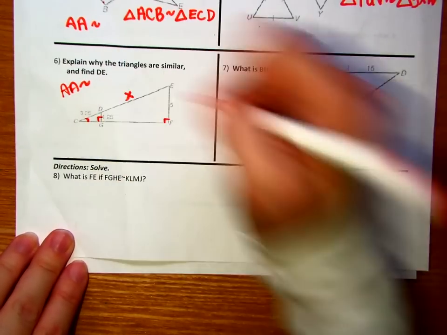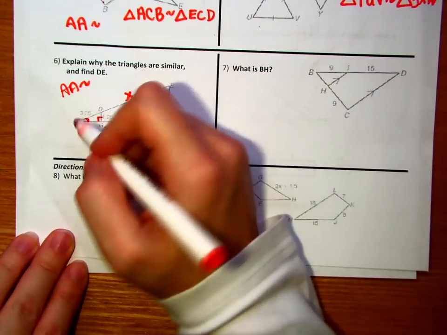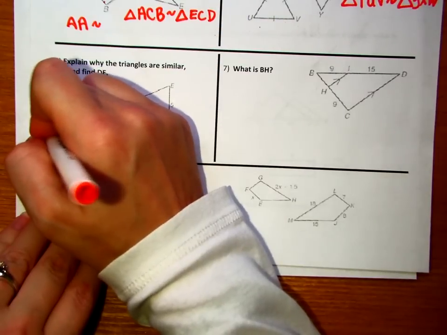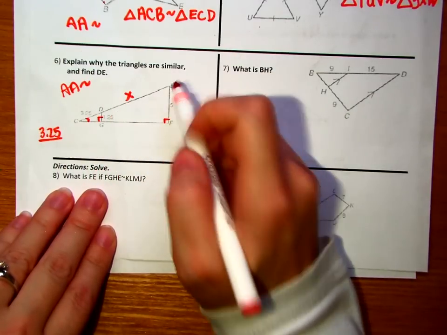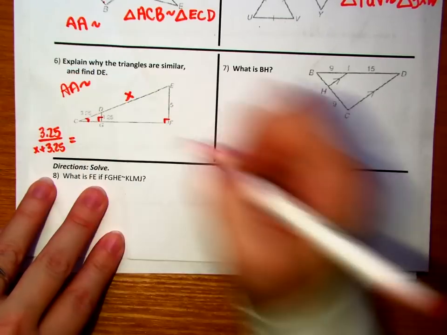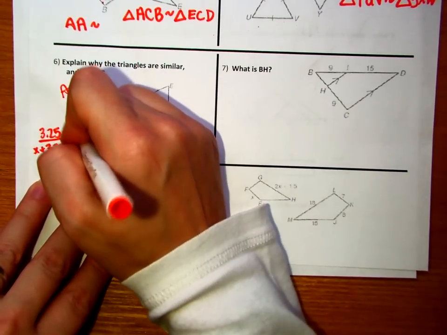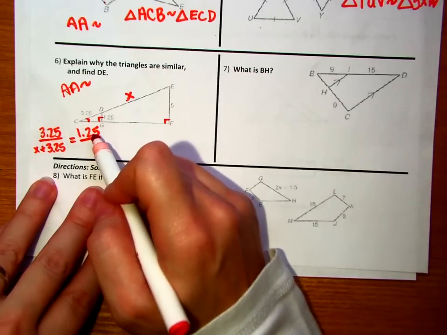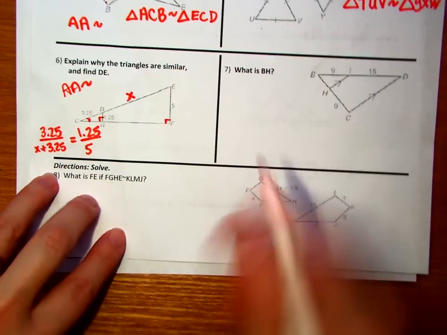So let's call this X. Now when we do this, you want to look at what they give to you. So we are looking here at this whole side here of 3.25 over, what's the whole side of the bigger one? Well, the whole side of the bigger one would be x plus 3.25. And then that's going to equal this whole side, bottom side here, on the small one as 1.25. So notice I left my two small triangle pieces on top, over the whole side of the larger triangle, 5. And now we're ready to cross multiply.